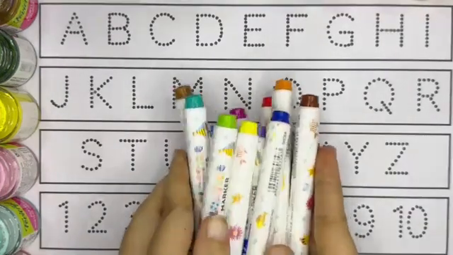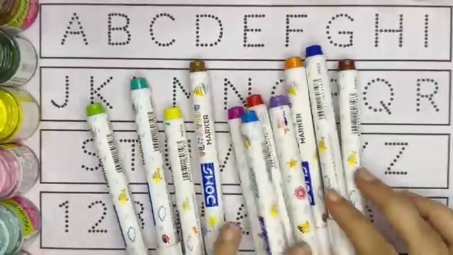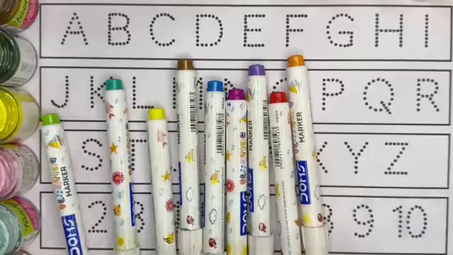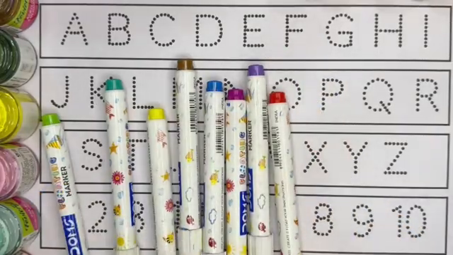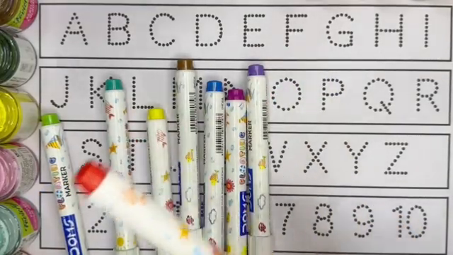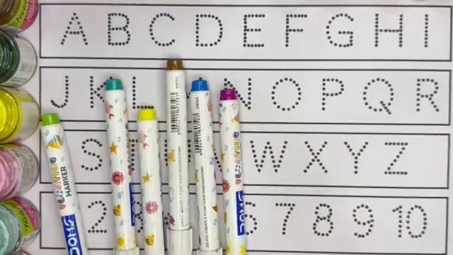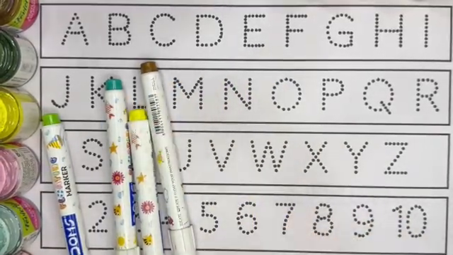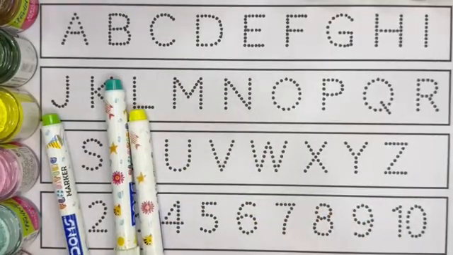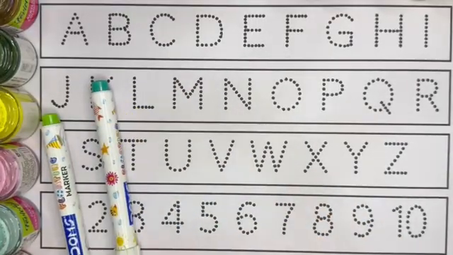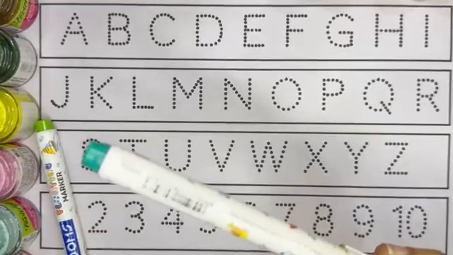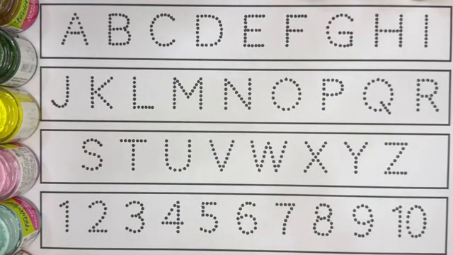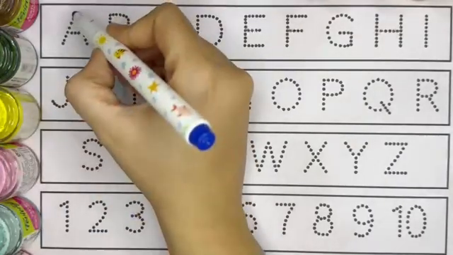Let's learn the names of the colors, kids. These are the colors. This is brown color. This is dark blue color, orange color, red color, violet color, dark pink color, sky blue color, light brown color, yellow color, dark green color, light green color. Now let's trace the alphabets.